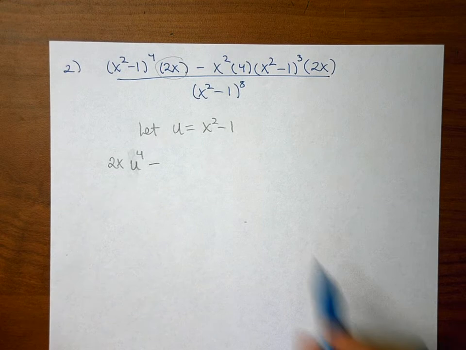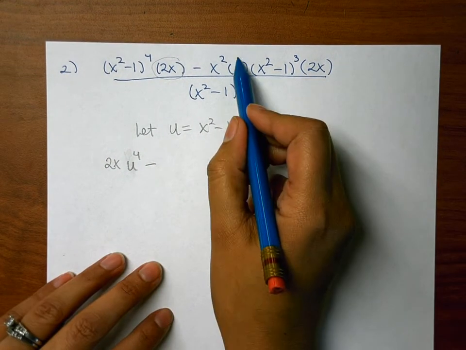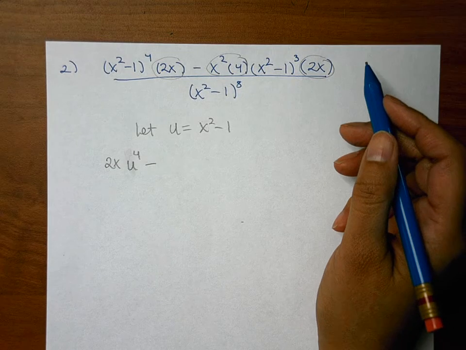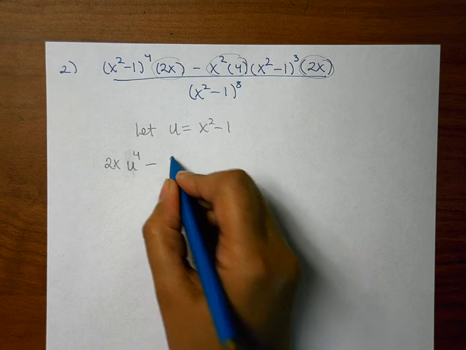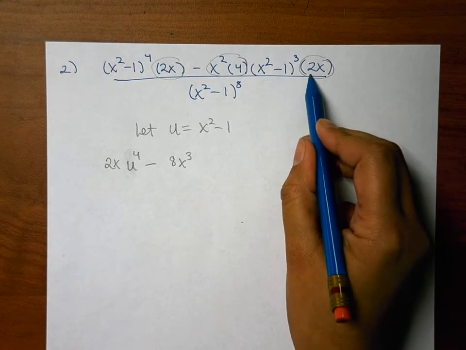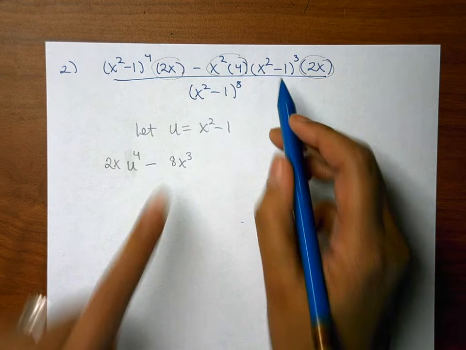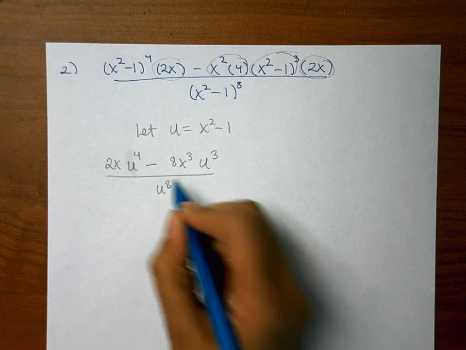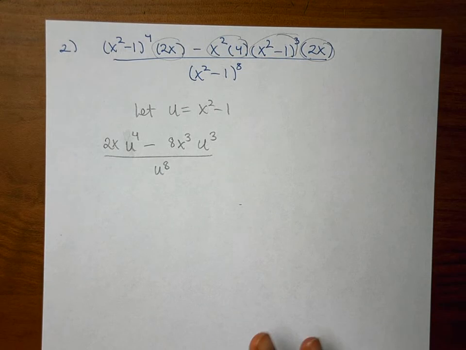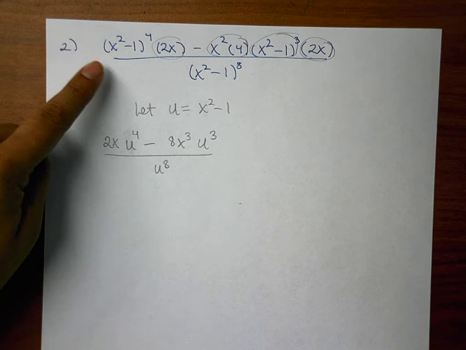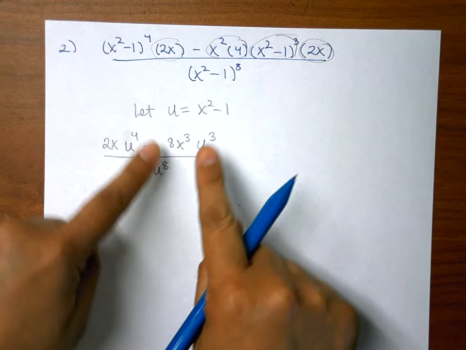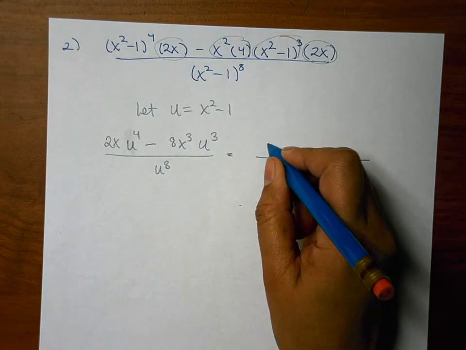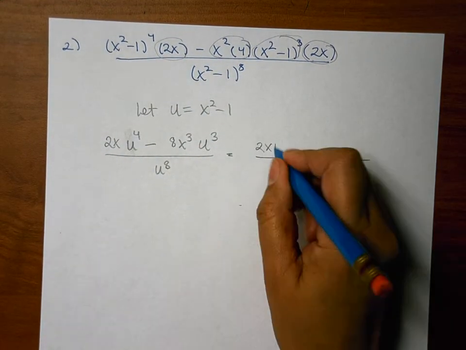Take away. Now, this second term here just looks wonky and messy. This is 4x squared times 2x. That is going to become 8x to the third. 4 times 2 is 8, x squared times x is x cubed, and this whole thing is u, so it's u to the third power, all over u to the 8th. You can see now it looks itty bitty, a little more friendly, and most kids can handle this. 2x came to the front, 4x squared and 2x came to the front as 8x cubed, leaving behind the u cubed at the end. GCF is a 2x and a u cubed.